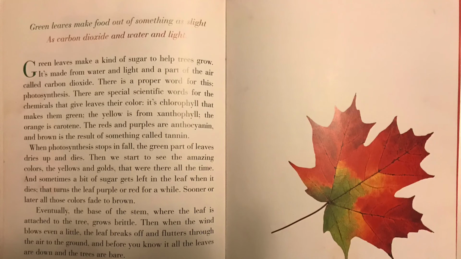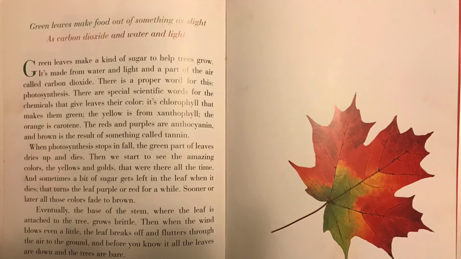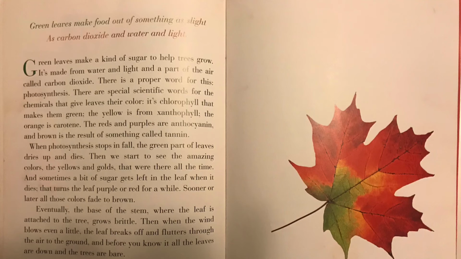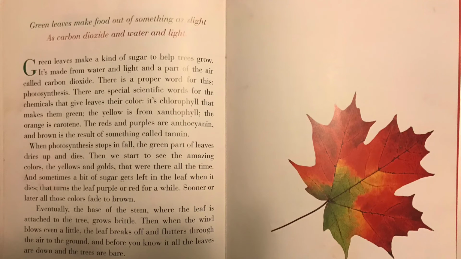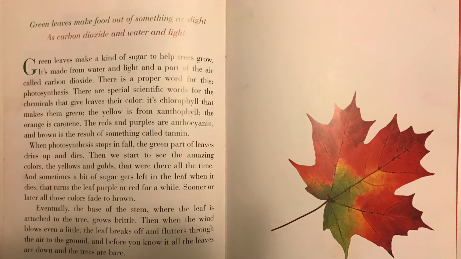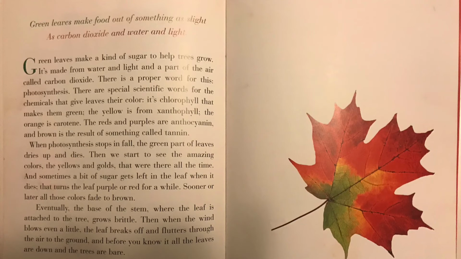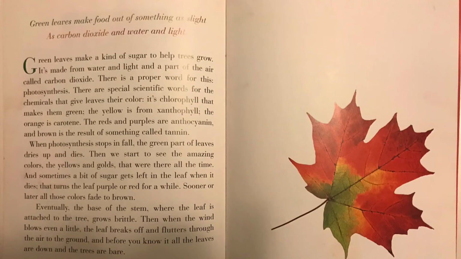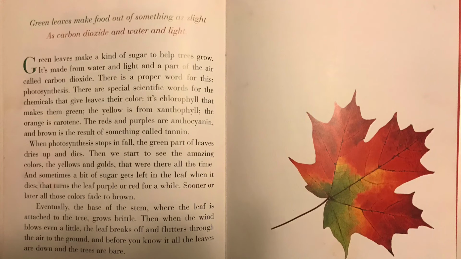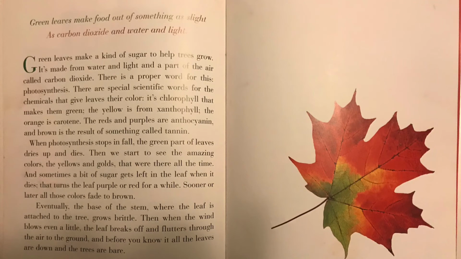There are special scientific words for the chemicals that give leaves their color. It's chlorophyll. That makes them green. The yellow is from xanthophyll. The orange is carotene. The reds and purples are anthocyanin, and brown is the result of something called tannin.